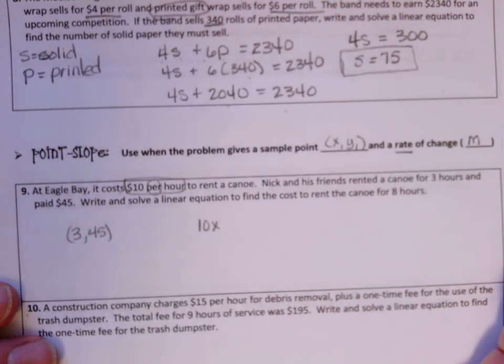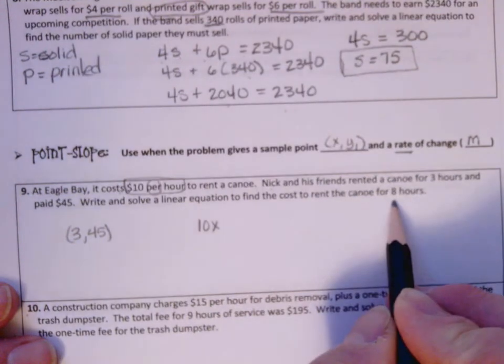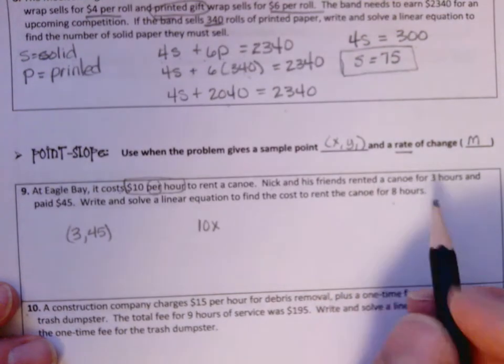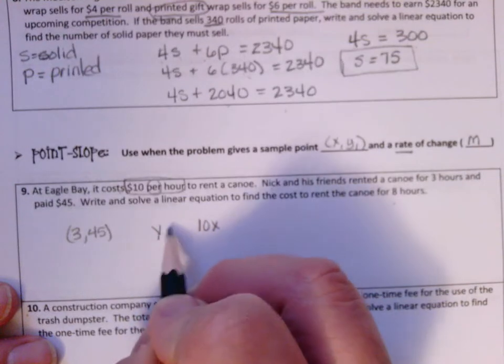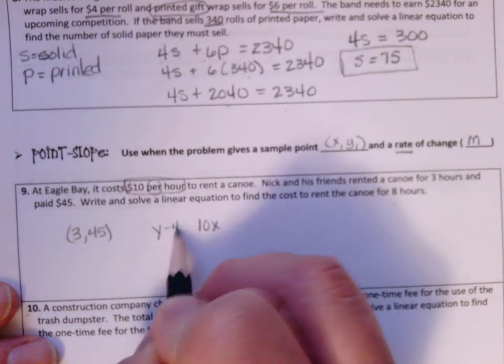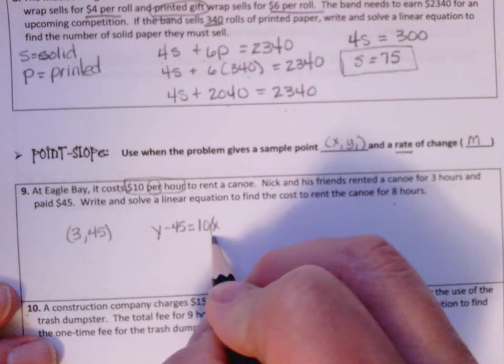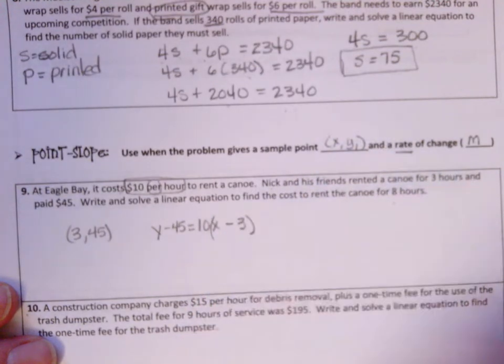(3, 45). Because in this problem, my x value is going to be the number of hours that Nick and his friends rent the canoe. And my y value is going to be the cost of renting the canoe for 8 hours. So I have y minus y1 equals m times x minus x1.